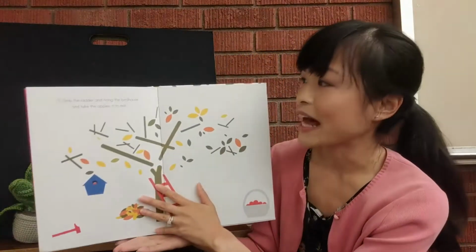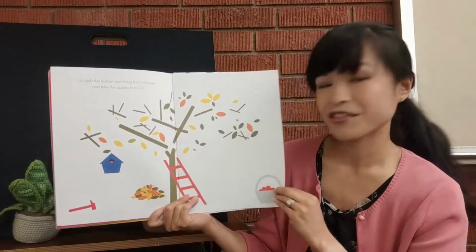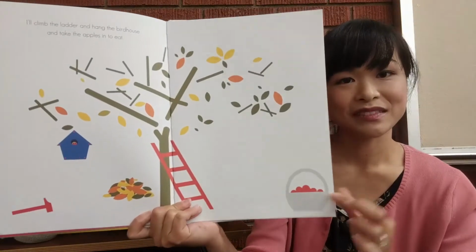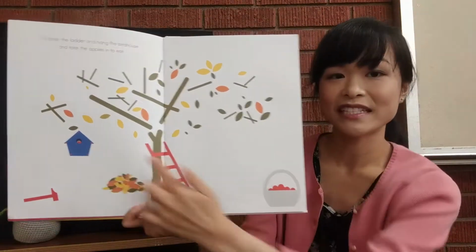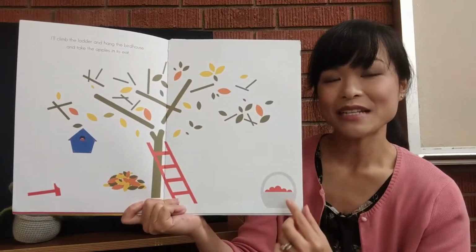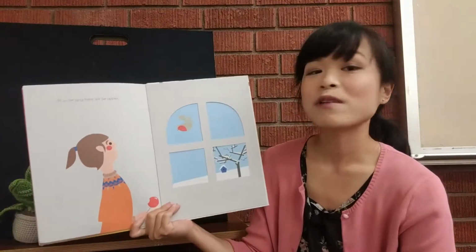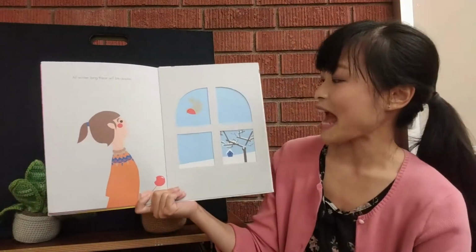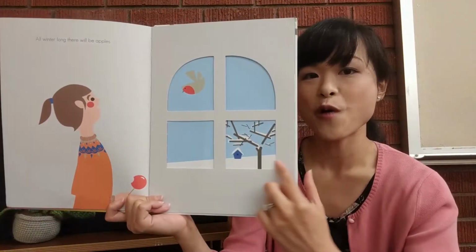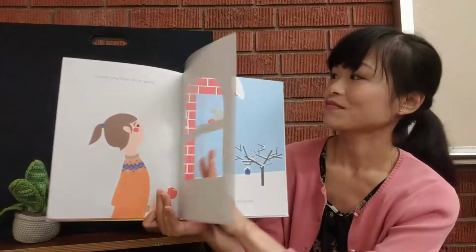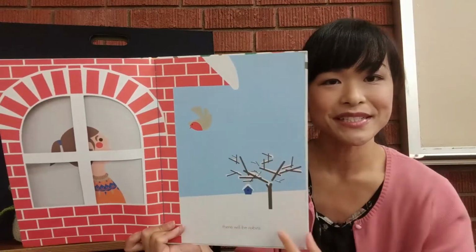Then I'll climb the ladder and hang the birdhouse and take the apples in to eat. There's our ladder. There's that birdhouse that we fixed. And there's our basket full of apples. All winter long, there will be apples. Look, there's snow outside. There will be robins.